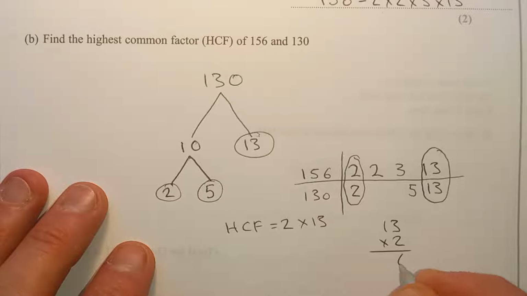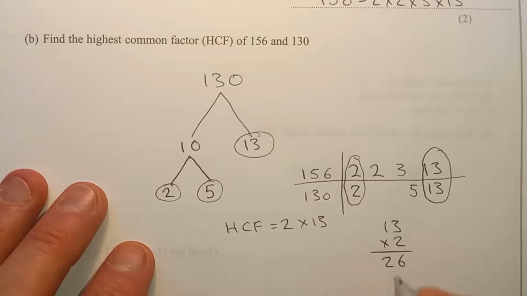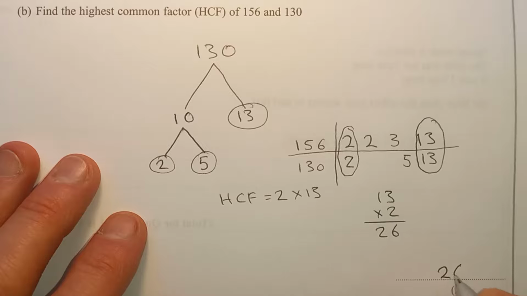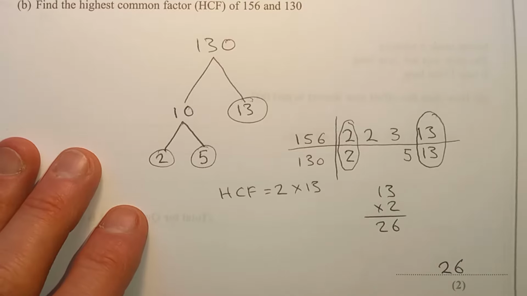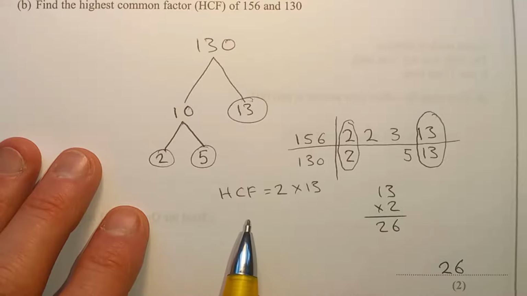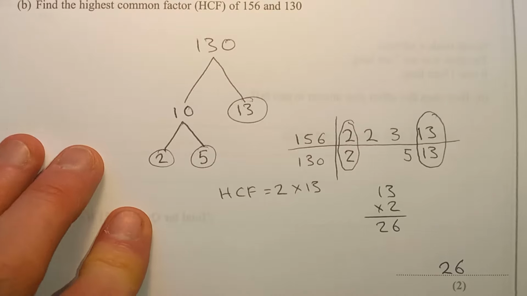2 times 3 is 6. 1 times 2 is 2. We get an answer of 26. So you don't have to solve this using prime factorisation as I have. So long as you end up with 26, then that's fine.